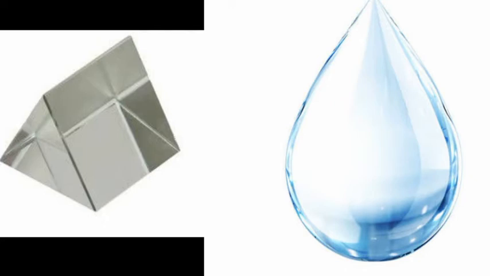These water droplets behave like small prisms, and as a result, the rays of white light undergo dispersion, the important phenomenon of rainbow formation.